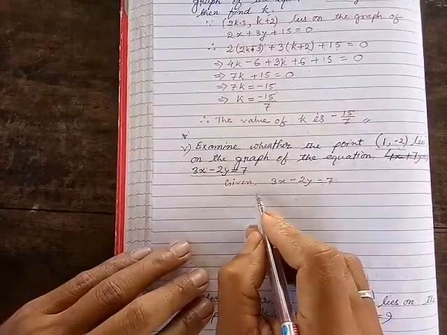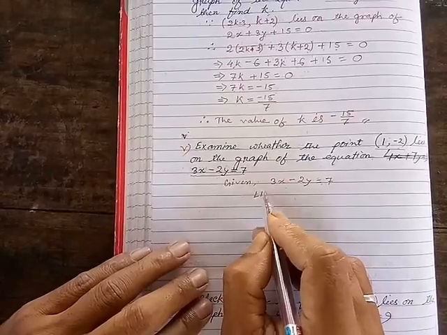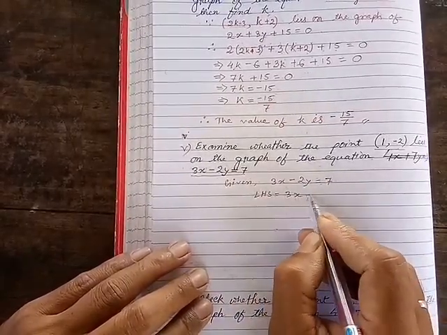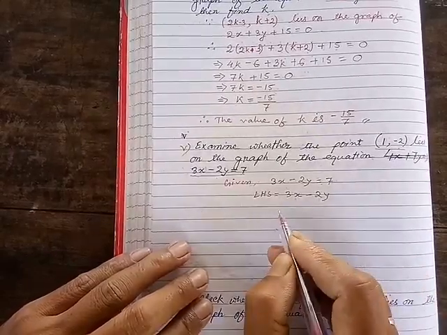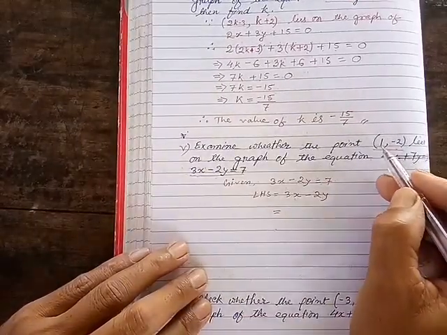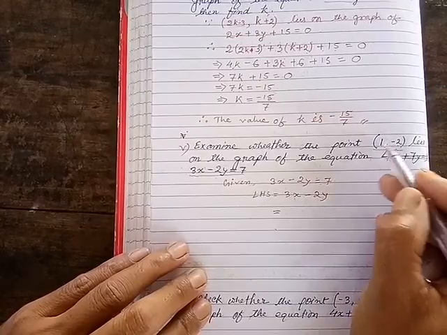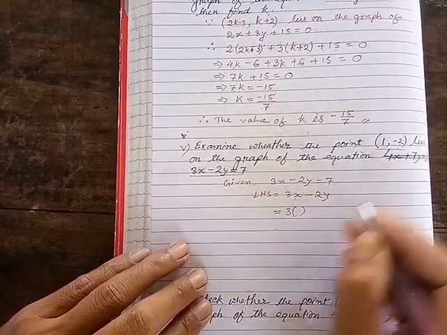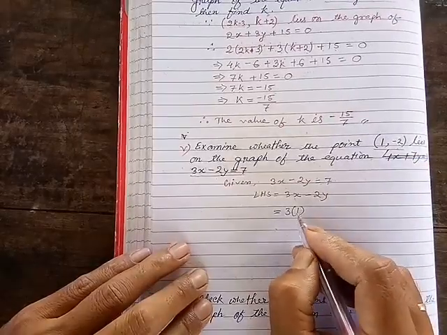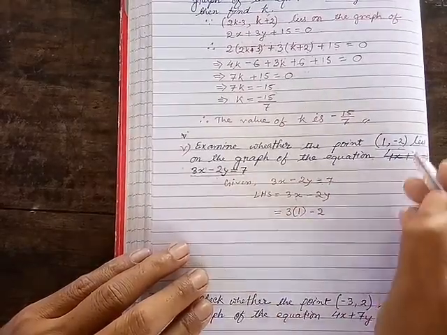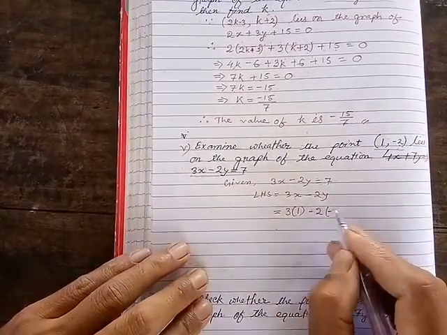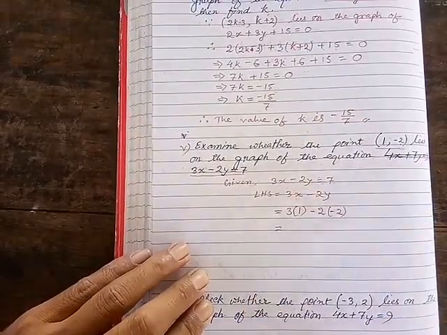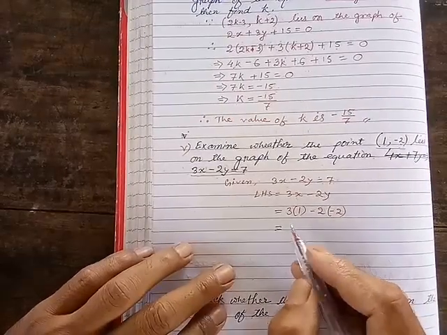So let me take this equation's left hand side, that is 3x minus 2y, and I'll put this point in as a solution. 3x, x value I put as 1 and y value I put as minus 2, and I'll check whether the right hand side 7 is obtained or not.